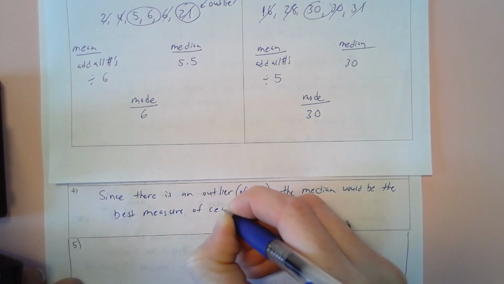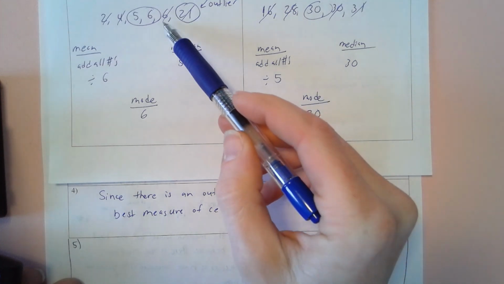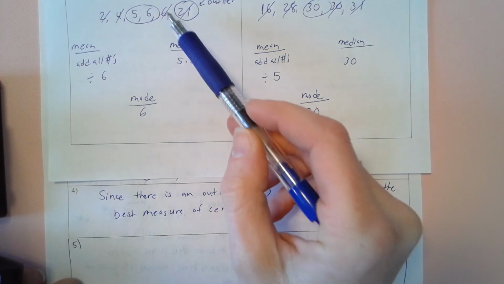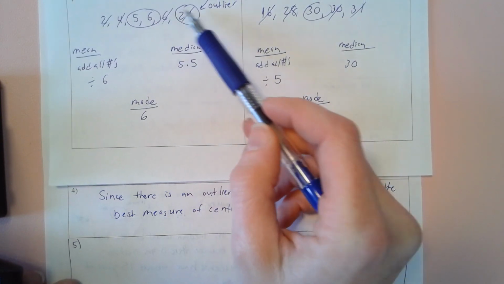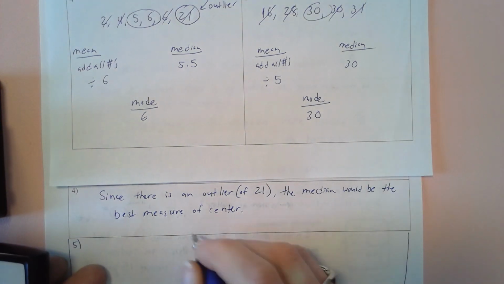Again, I did look at the mode. I didn't talk about it. I was thinking about it in my head. I was thinking about a mode because there is a mode of 6, but there's only 2 6s, and there's 1, 2, 3, 4, 5, 6 numbers in the data set. So it's not more than half. So since there is an outlier of 21, the median would be the best measure of center.